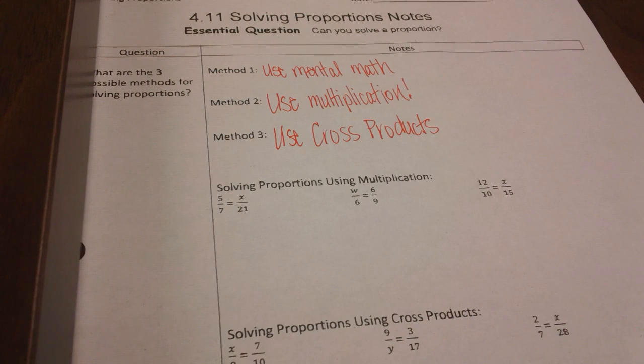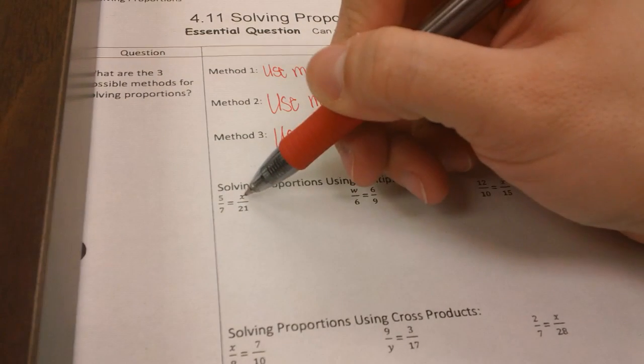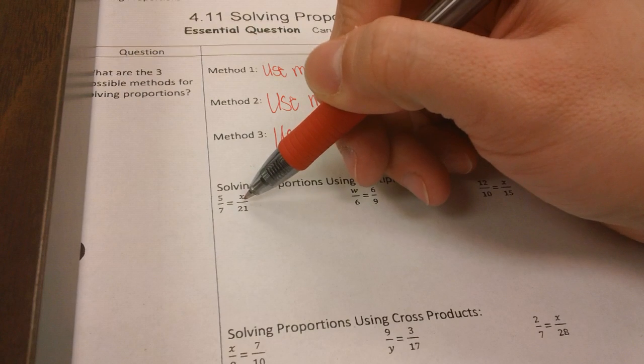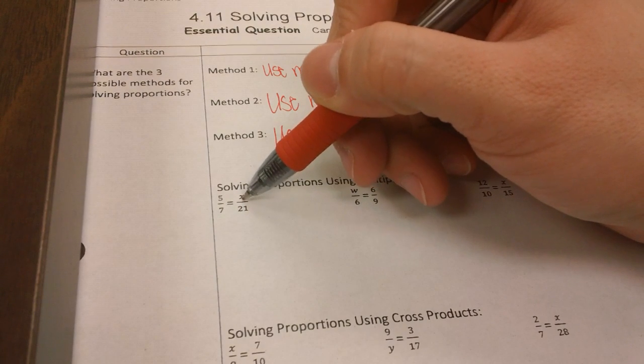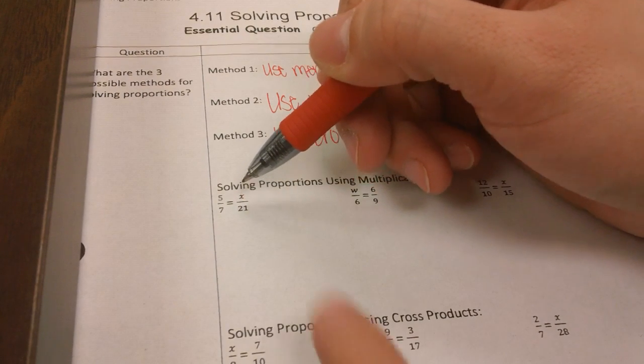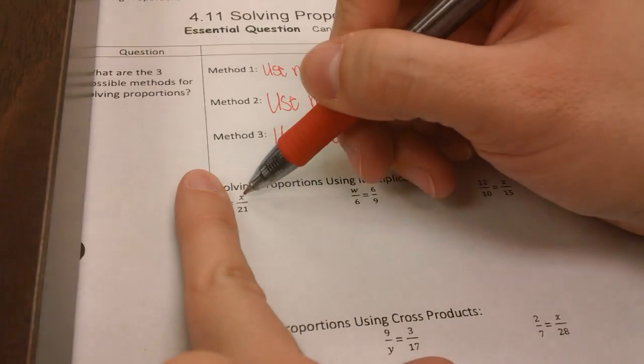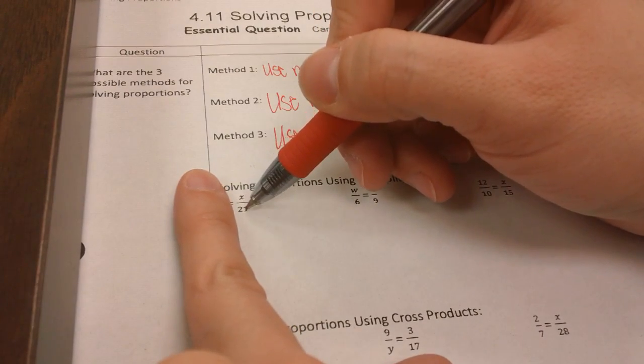We're going to use multiplication to solve each of these. If we want to use multiplication, we just look for our variable, which in this case is x, and we say, okay, if I don't see any of this, how do I get rid of divided by 21?